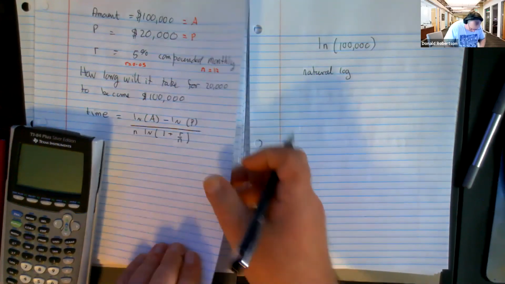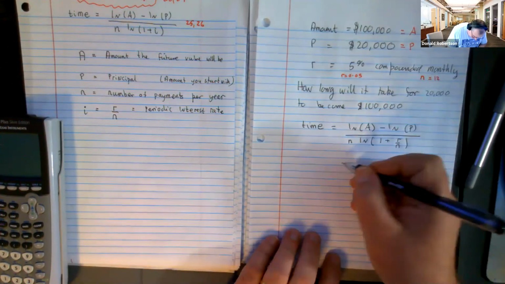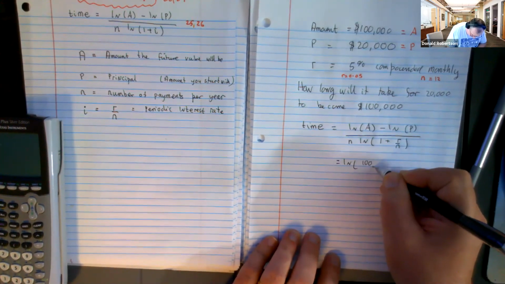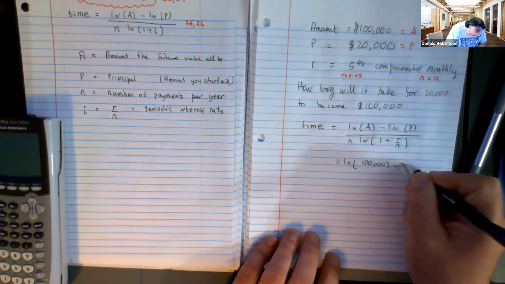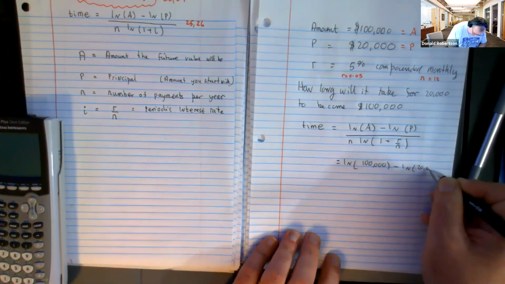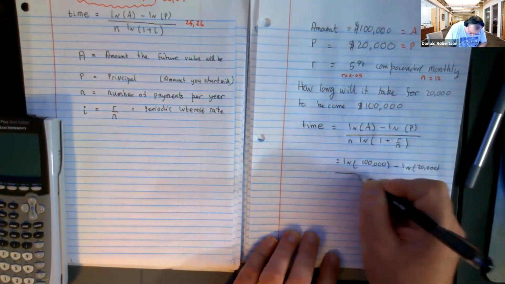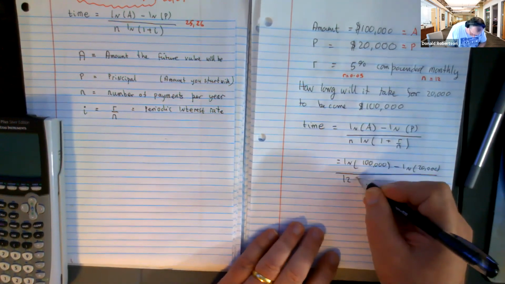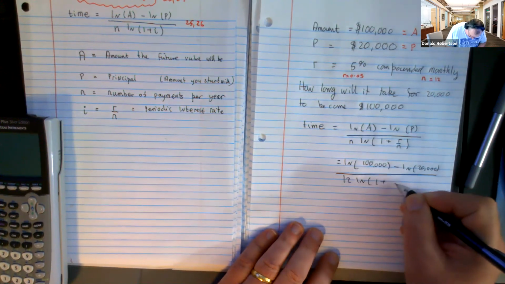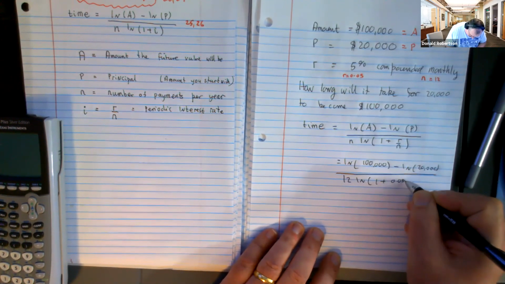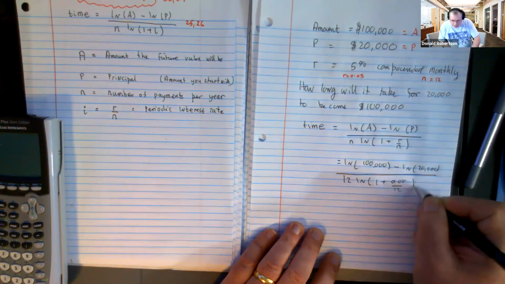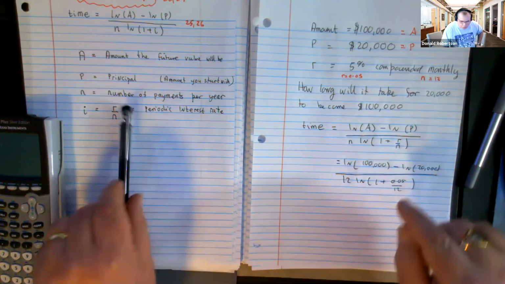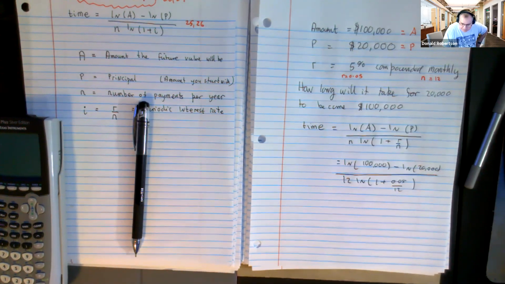Right. In my story then, this one here, it's going to be the natural log of 100,000, take away the natural log of 20,000, divided by little n, which is 12, times the natural log of 1 plus r divided by little n. So that's the calculation. That ugly thing there is what I'm now going to do on my calculator.